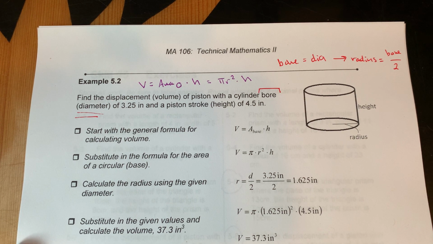This is a practical thing. You can more easily measure all the way across a cylinder than you could try to pick out the center point and measure from there to the edge. That would physically be trickier to do. It's easier to just measure the whole thing.